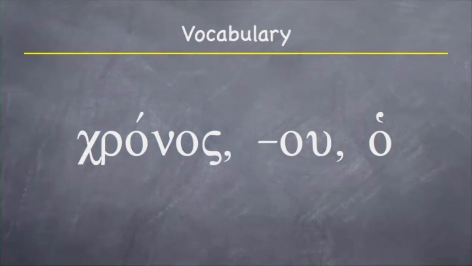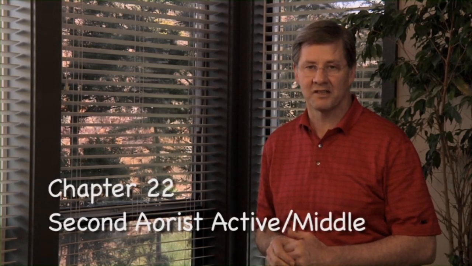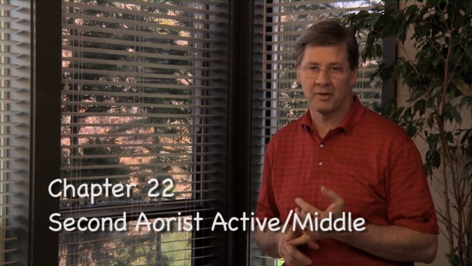In chapter 22, we're going to learn a new tense called the aorist tense. Now, in the last chapter, we learned the imperfect tense, and the imperfect was used to describe a continuous action normally occurring in the past time. The aorist is a tense we use to describe an undefined action that normally occurred in the past time. So the difference between the imperfect and the aorist in terms of meaning is a difference of aspect, not of time.